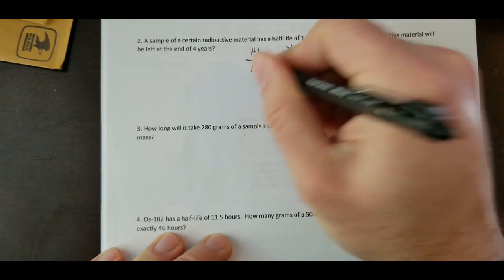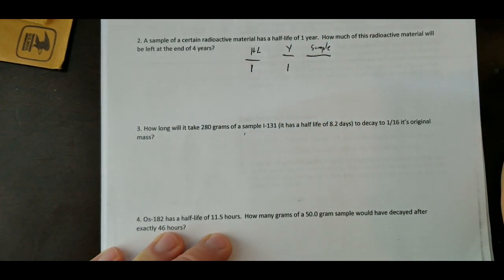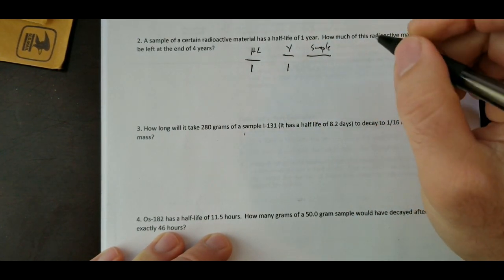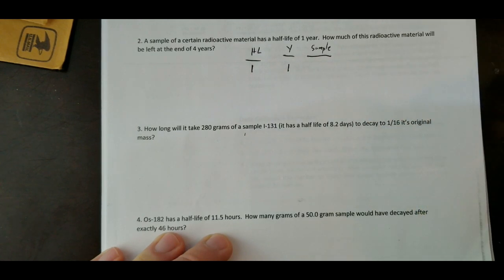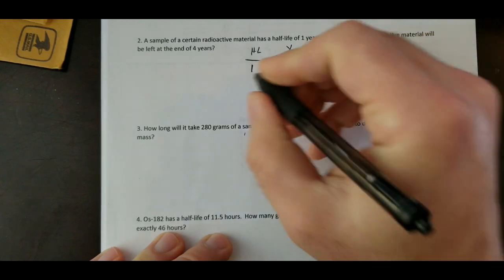So after one half-life, that would be 1 year, because each half-life is 1 year, and we will end up with half of our initial amount.